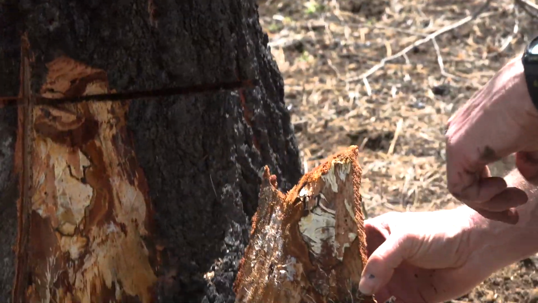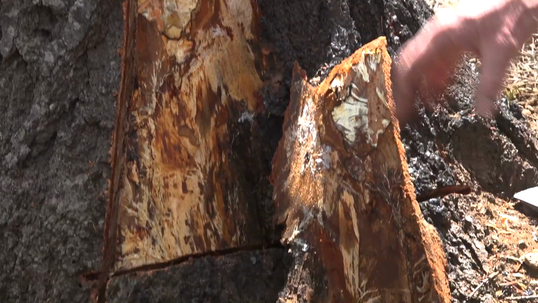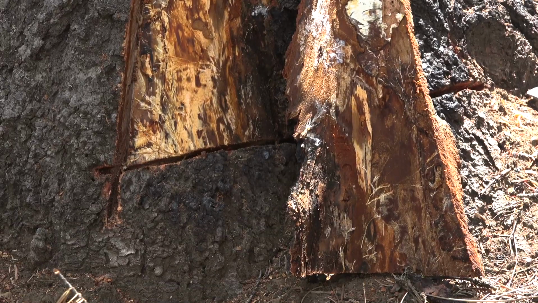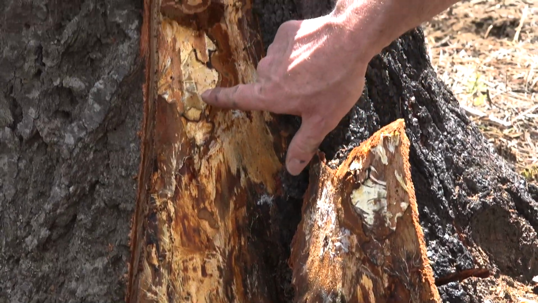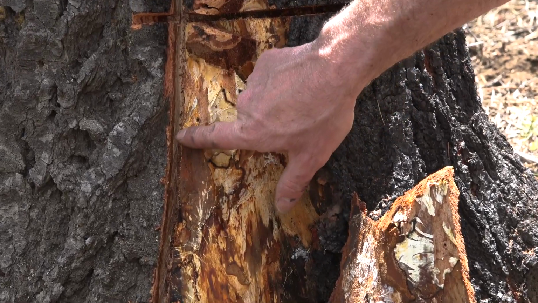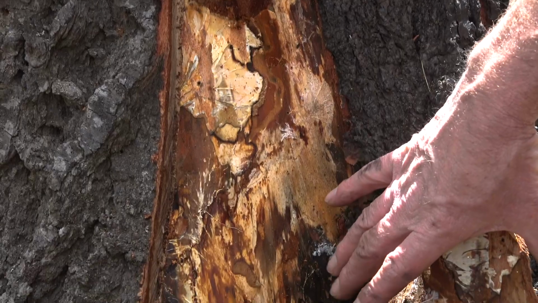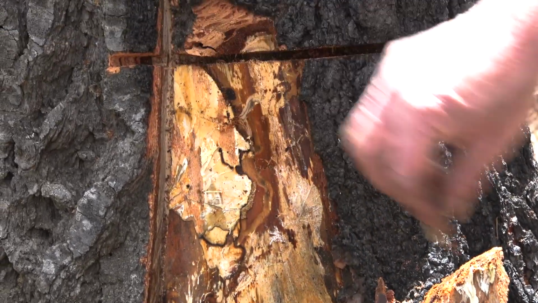Okay. So now we've removed a piece of bark at the base of the tree along what we suspect is the edge of a root rot pocket. And we ask ourselves, what root disease produces a white mycelium growing underneath the bark at the root collar that is occasionally in fan shapes?